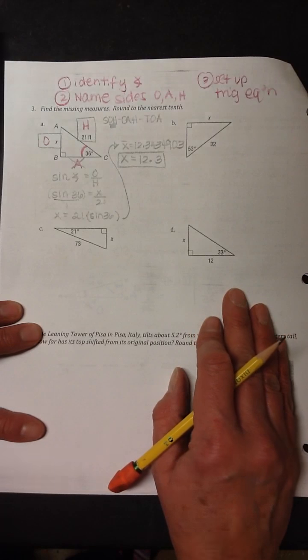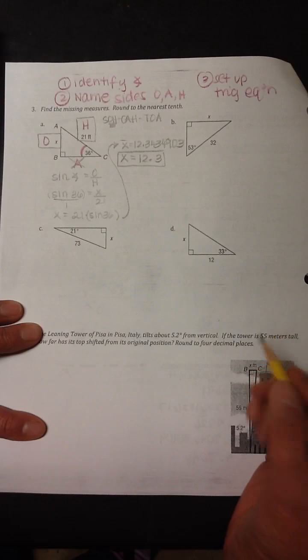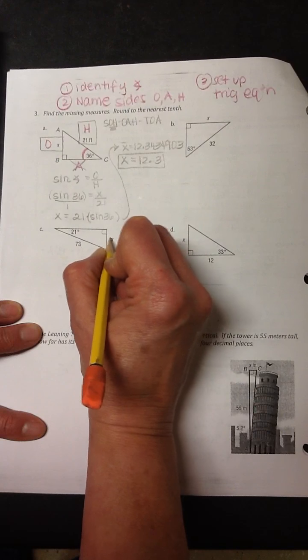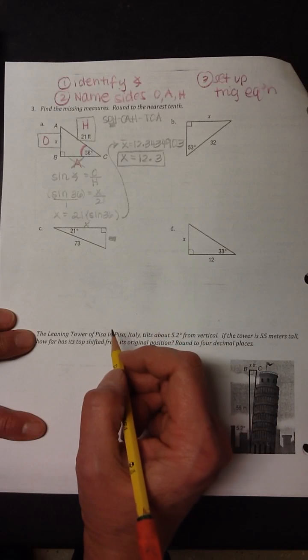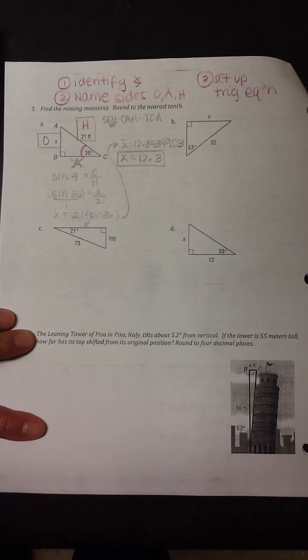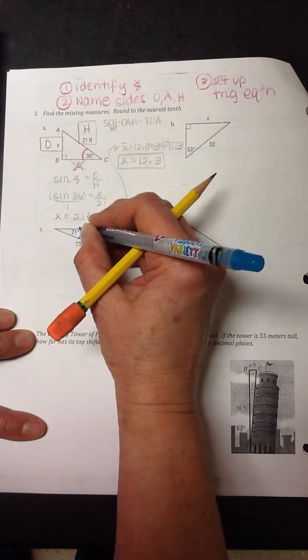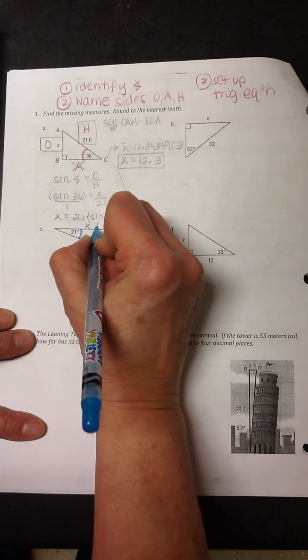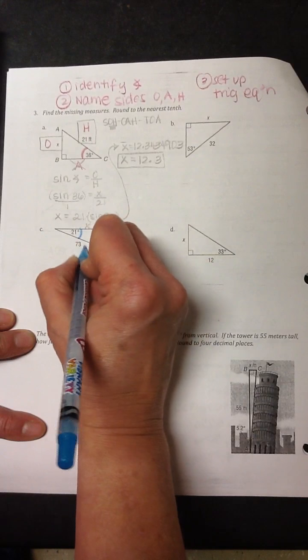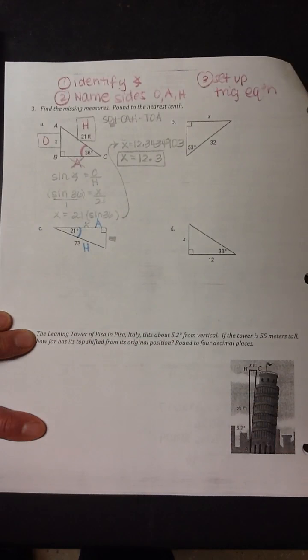For question C, I'm going to do this one with you. I'm going to move the x value though. So I'm going to move the x value to here. When I go through and I solve this equation, I have to pay attention to the angle that they're referencing. With respect to that angle, this is the adjacent side and this is the hypotenuse.